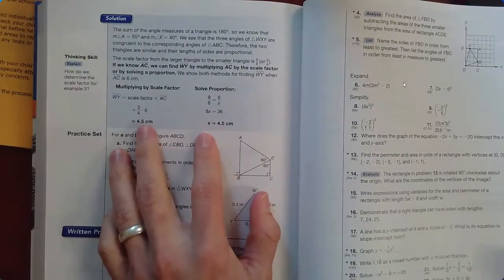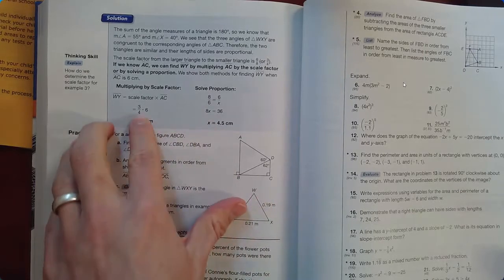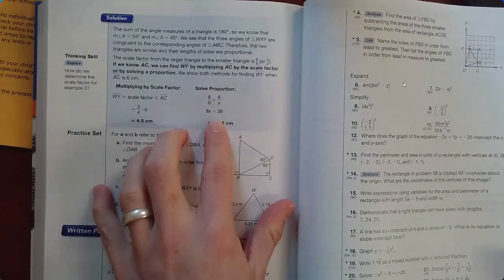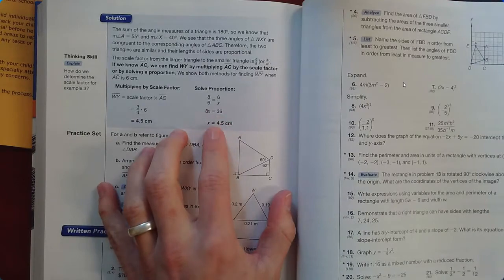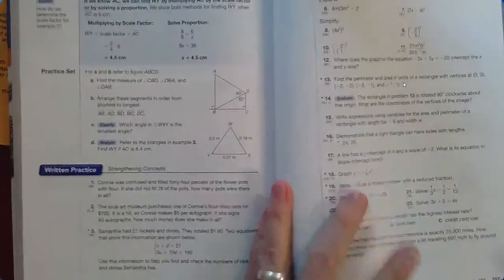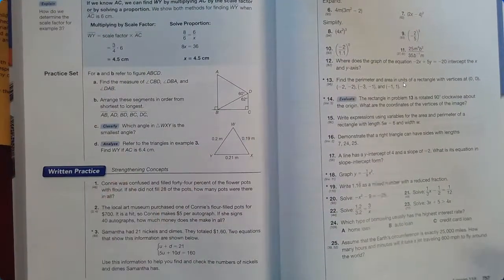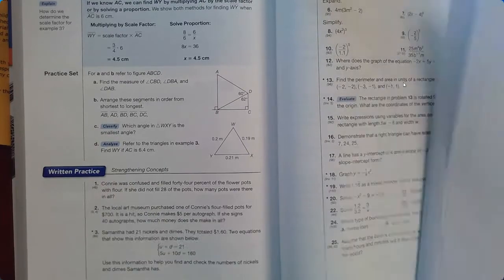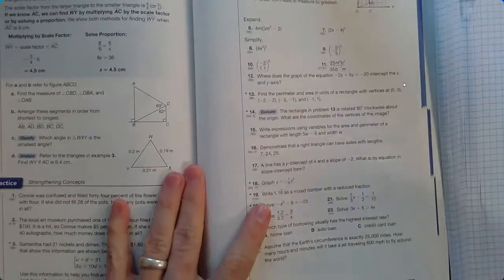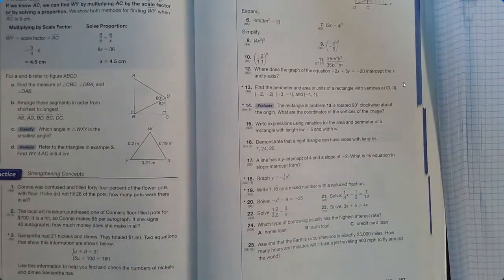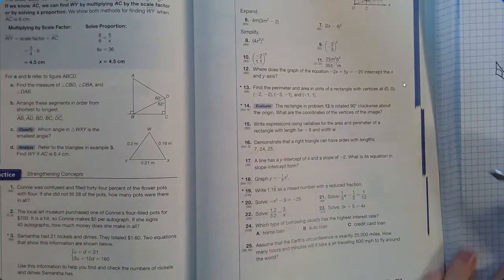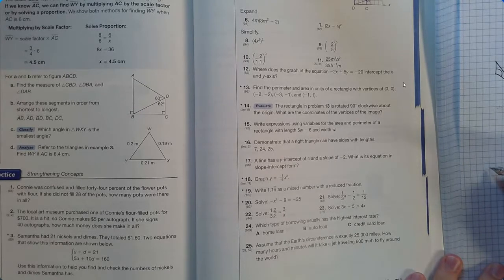There are 2 different ways, using the scale factor of multiplying it this way, or the proportion, which I actually like way better. I'm going to do the practice set in this same video. It's easy enough. If you want to try and leave and come back, you can. If you just want to watch it all at once, also okay. The practice set for A: find the measure of angles CBD, DBA, and DAB.